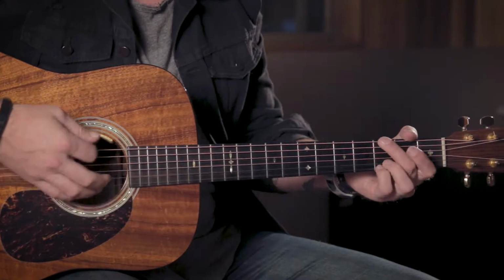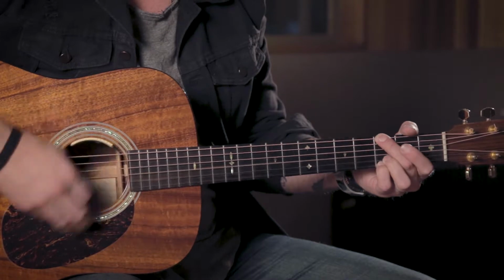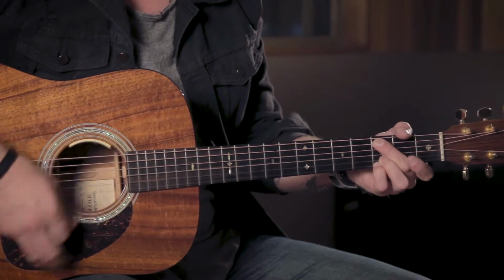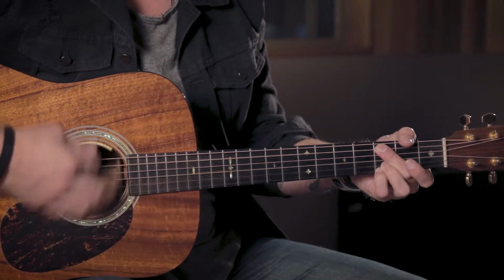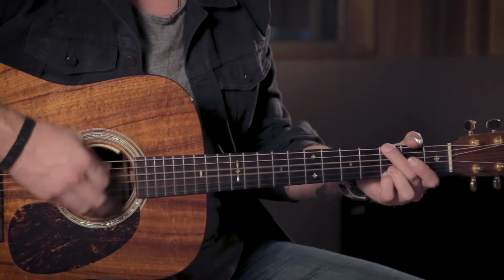Strumming patterns are just accents of one of those 16th notes all over the place, and sometimes we leave them out. So here's an example. No accents, straight 16ths, down, up, down, up. Here's the same number of 16th notes between the two chords with a couple of accents.